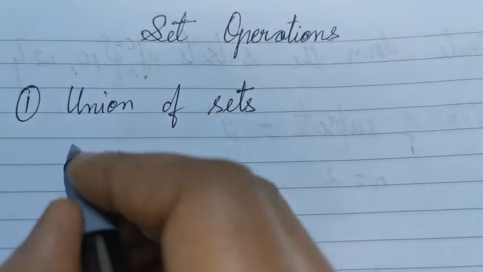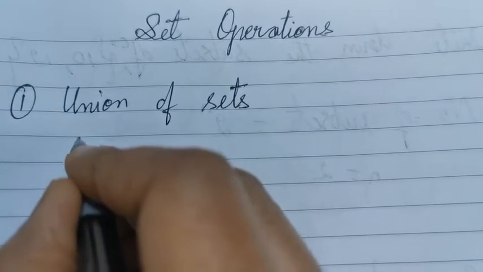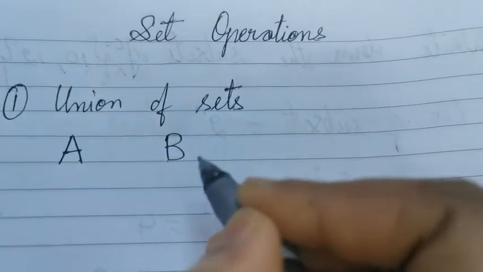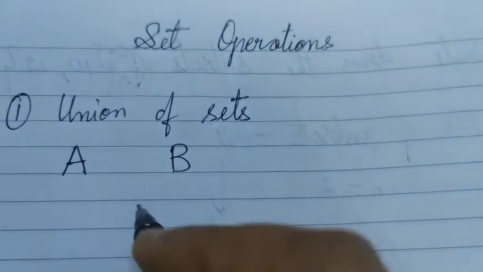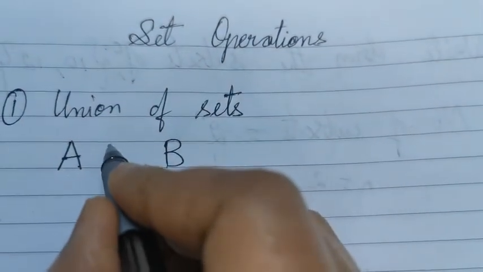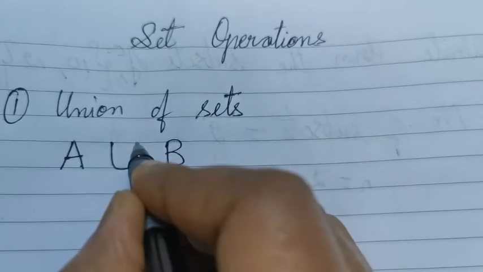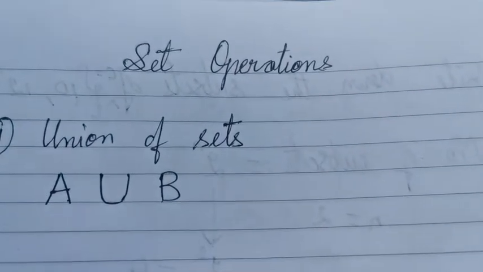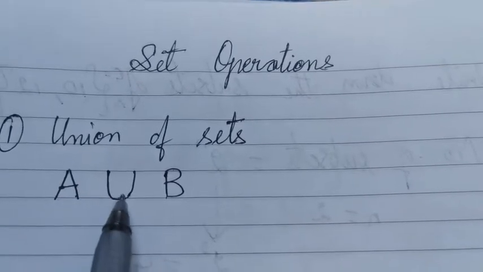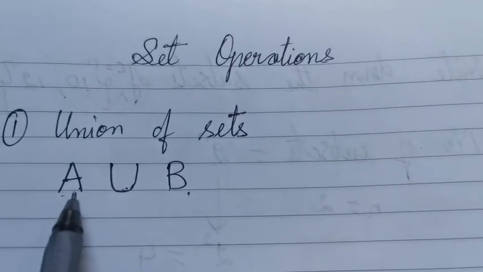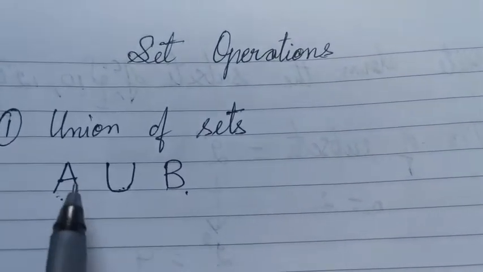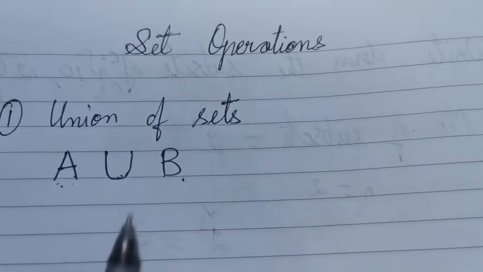So if I have a set named A and a set named B, the union of these two sets will be written as A union B. This is how you will write the relation between union of A and B set, and it is read as A union B. So how will we perform this operation?